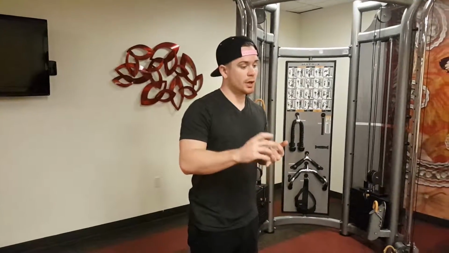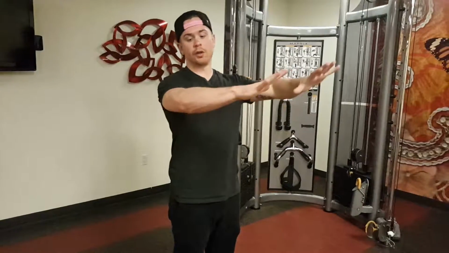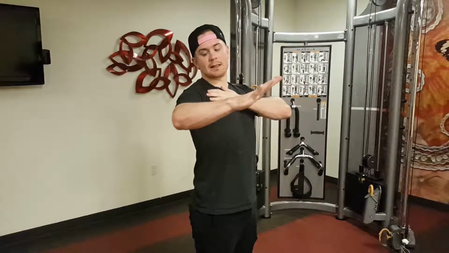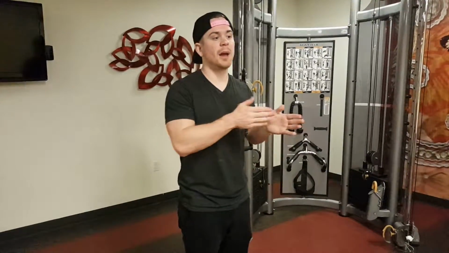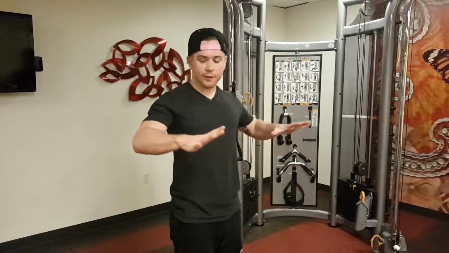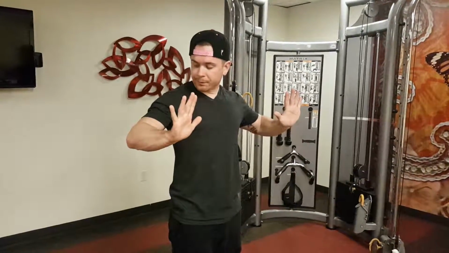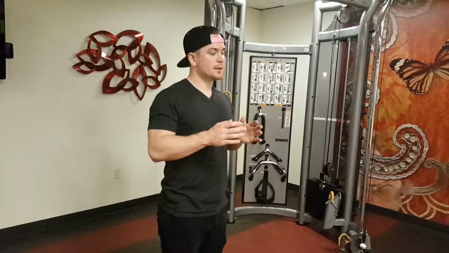What is eccentric? Just quickly, it means lengthening under tension, right? So if you're on the way down of a bench press, your chest is lengthening under tension. That's an eccentric movement. Isometric, iso meaning same, metric meaning length. So same length. If I were holding right here in a push-up, that's an isometric hold. No movement is occurring.